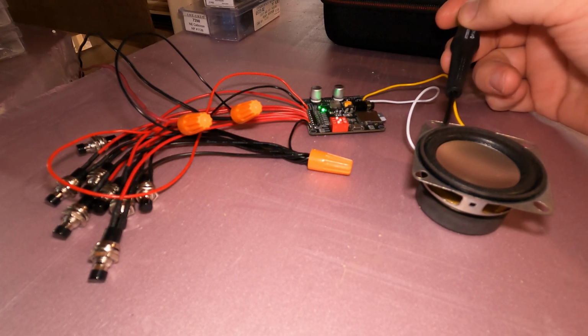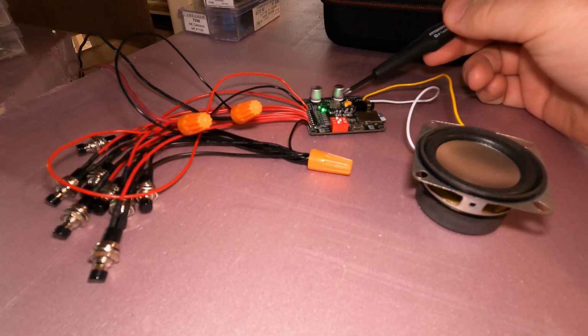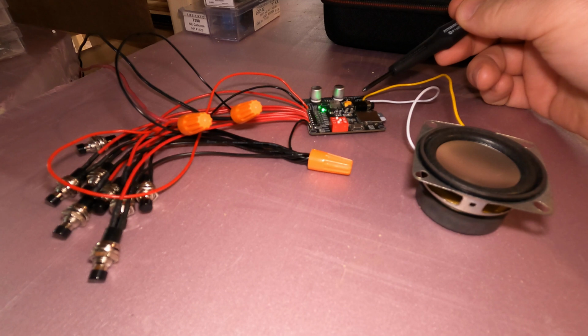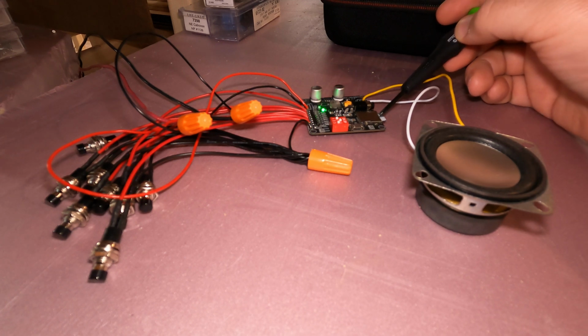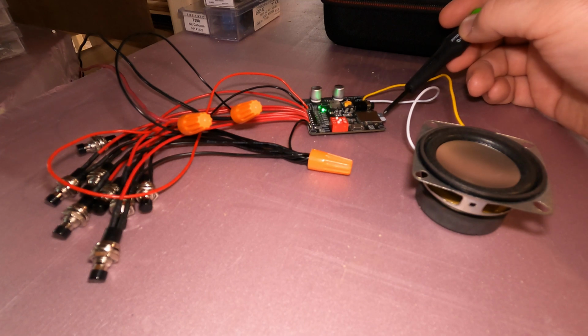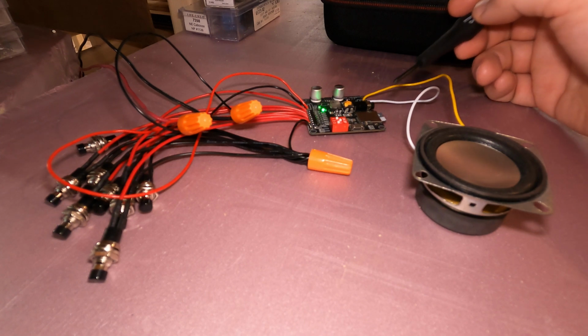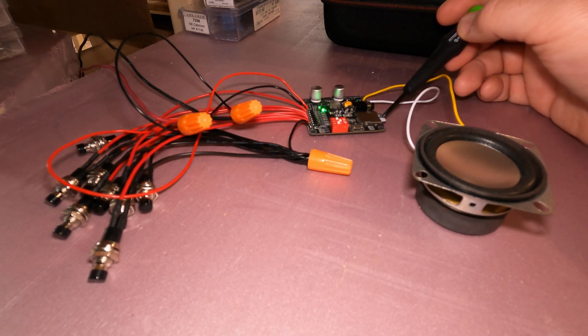This speaker, way more powerful than it needs to be. The 20-watt amplifier, way more powerful than it needs to be. So I think what I'm going to go and do is put together another 7 audio tracks of various different stations. Again, for my Japanese layout, it's really not prototypical to anything. It's just kind of made up.